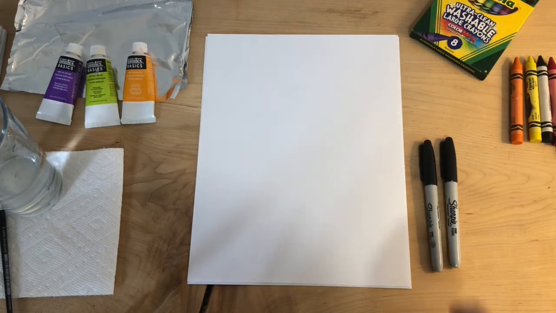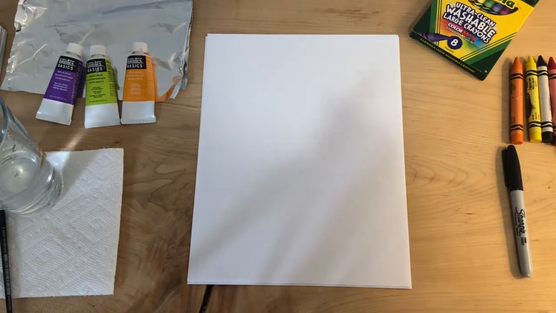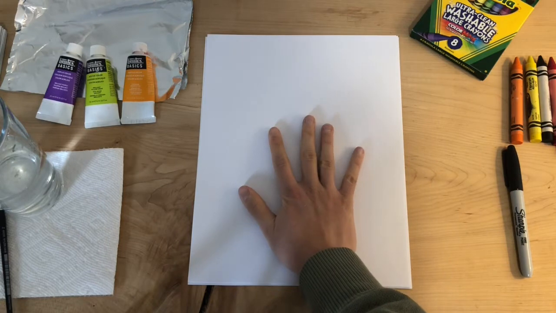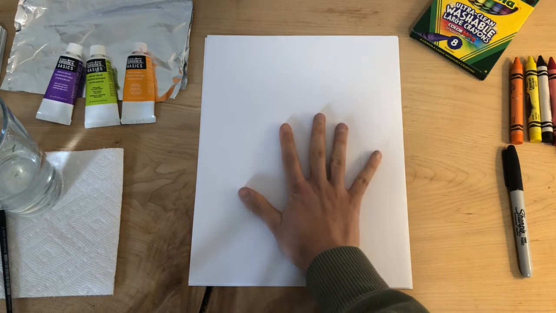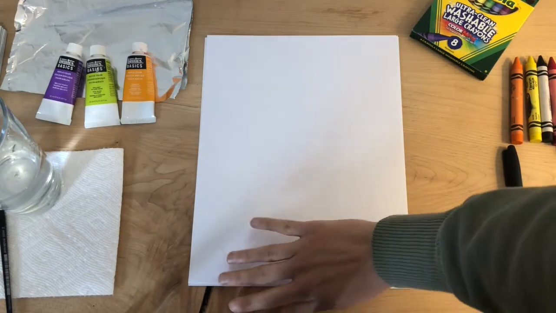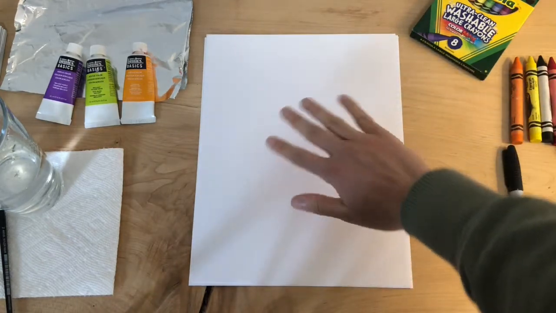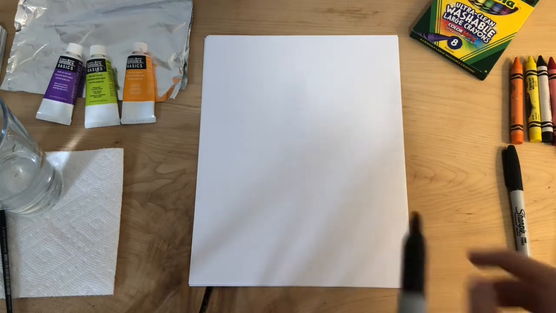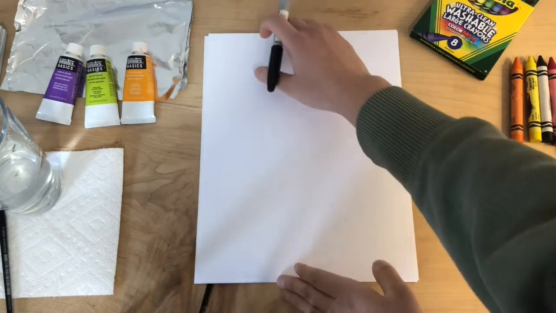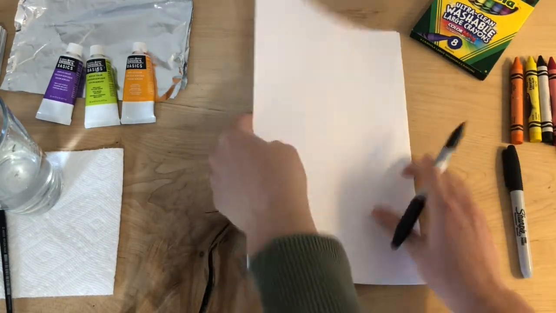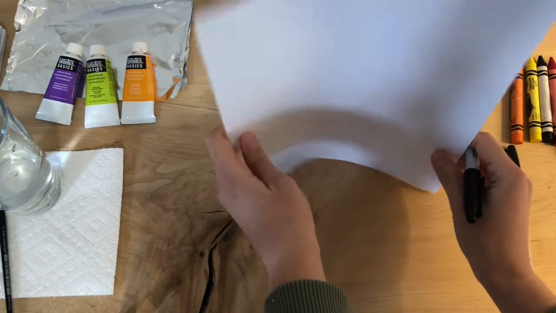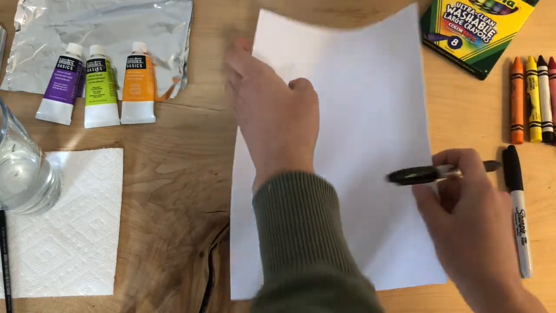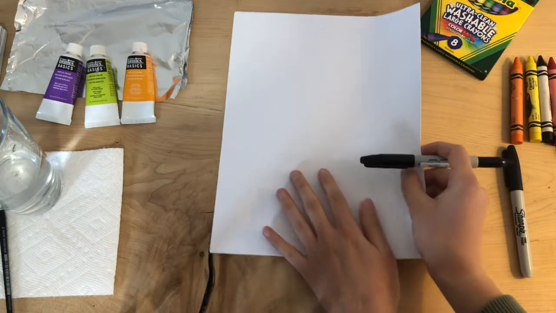So let's get started. The first thing that you're going to want to do is make your frame and name. So I am going to have my picture in the portrait mode, which means that the taller part of the paper is going up and down. Because again, this building is going to be tall. I want it to be in this direction. All right. So I have some paper underneath of my paper just because I don't want the paper to bleed through onto the table.